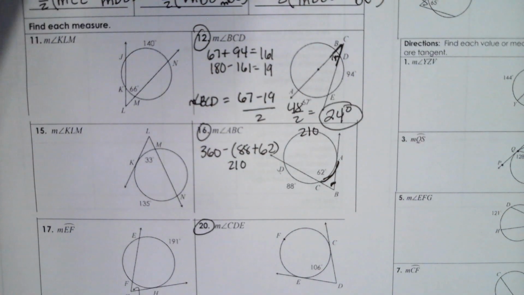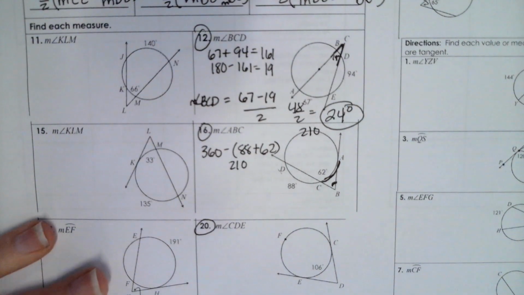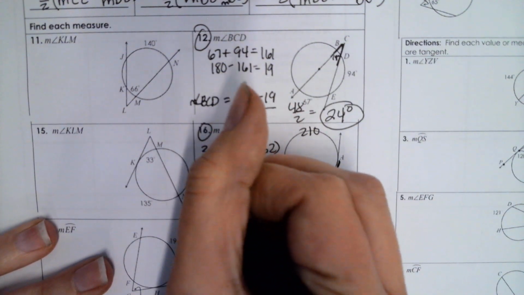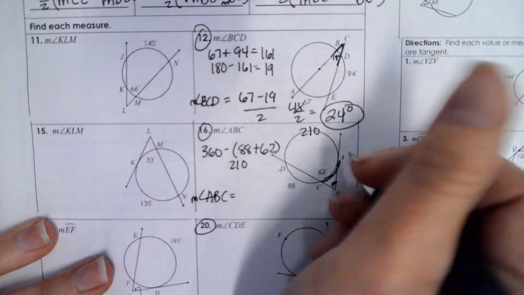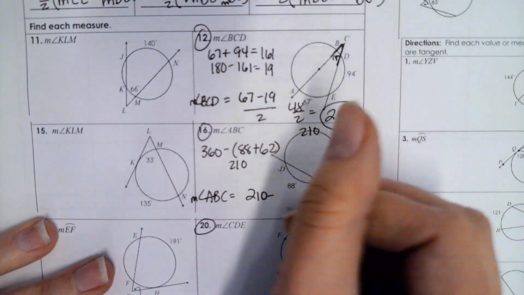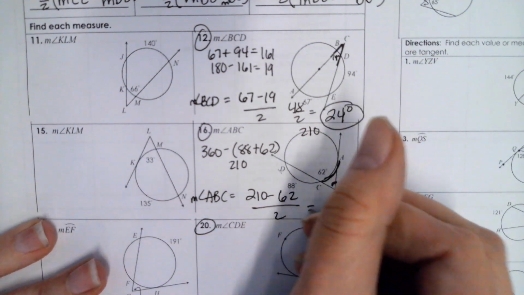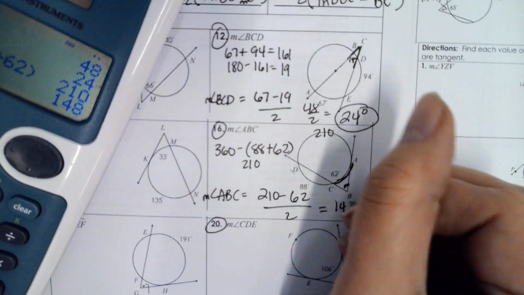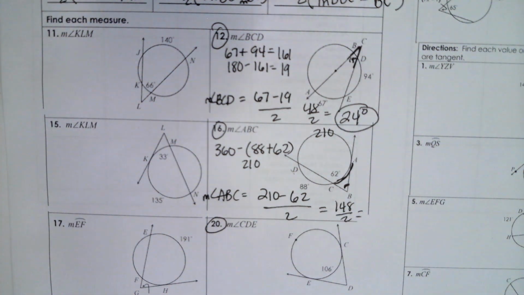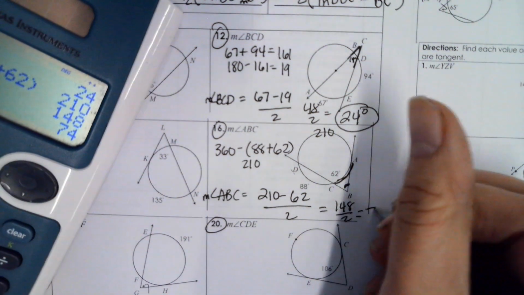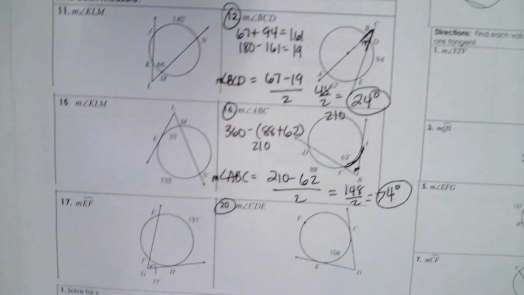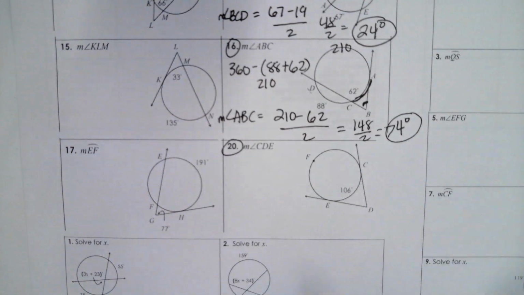Remember the formula, outside arc minus inside arc divided by 2. So my angle ABC is equal to outside arc, inside arc, subtract them, divide by 2. I got 148. And that should divide nicely. Even if it didn't, that's okay. We can have decimals. I get 74. You can see on my calculator all my work. So I'm doing these problems with you.